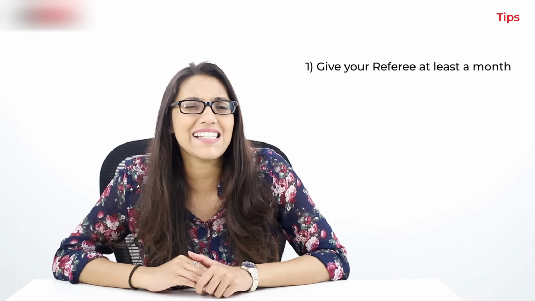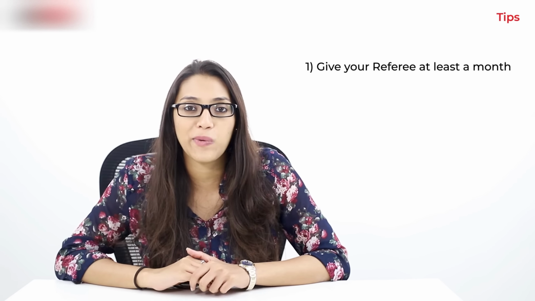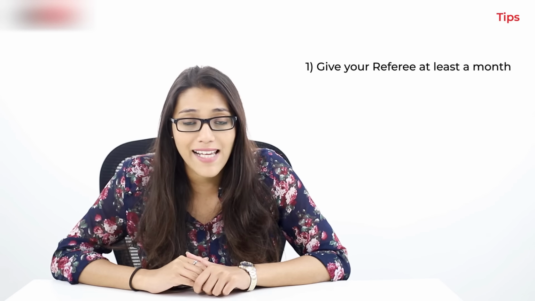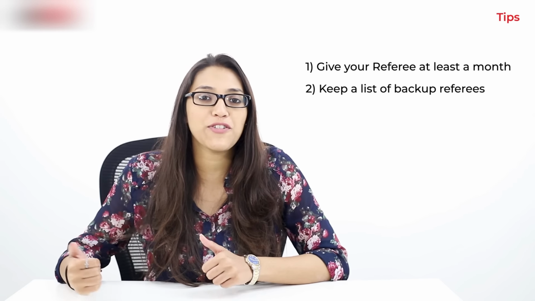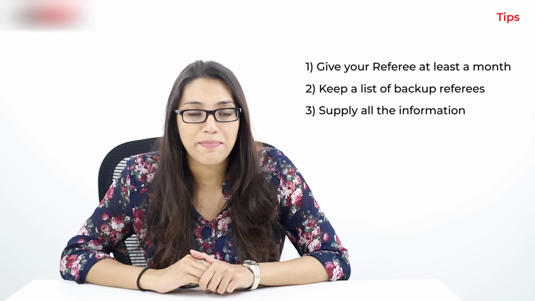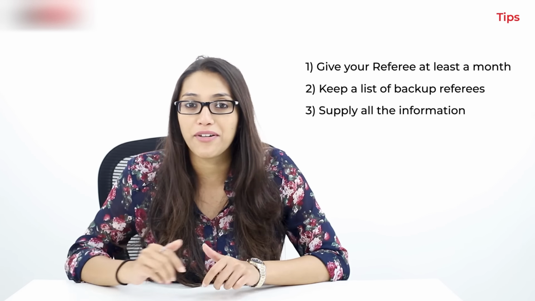Here are some quick tips. Give your referee at least a month's time to write your LOR. A rush job is a bad job after all. Second, keep a backup list of referees, so in case your primary referees decline, you definitely have other options. Supply all the information they may need in a neatly typed out document.